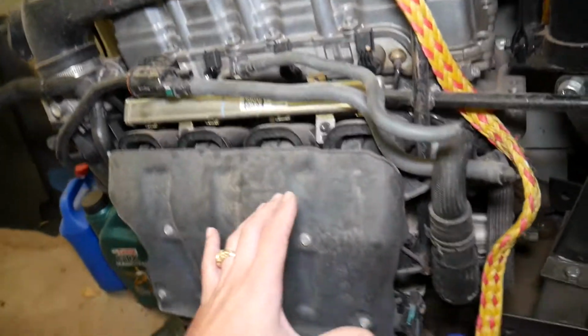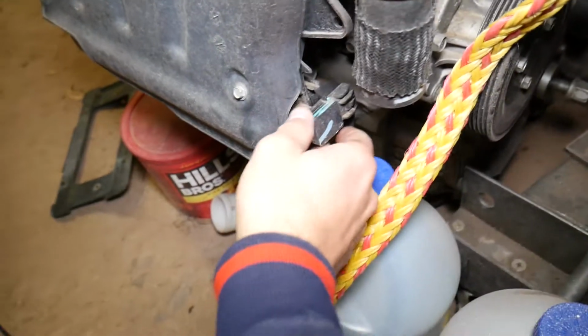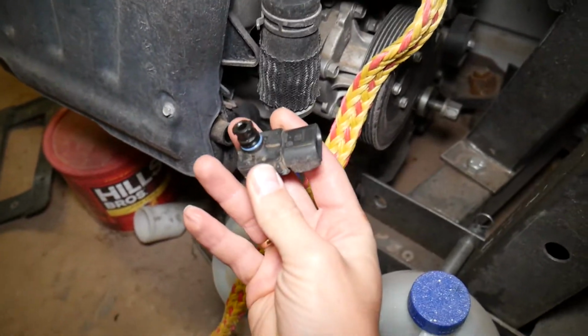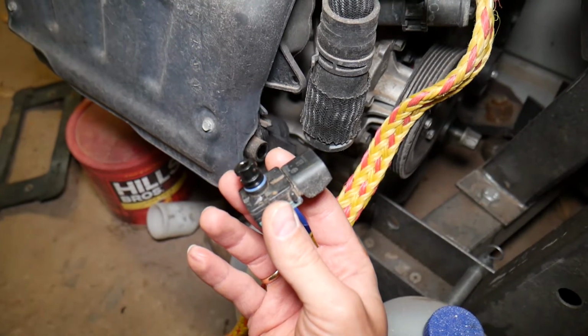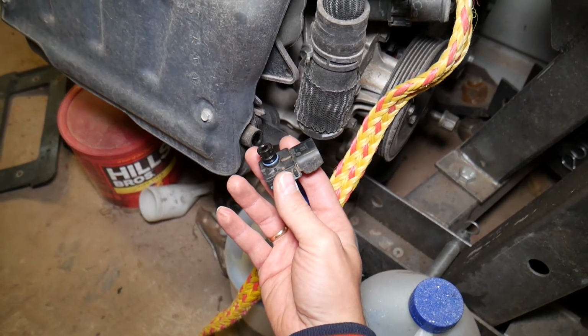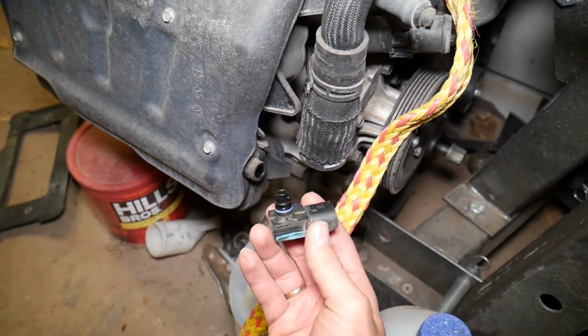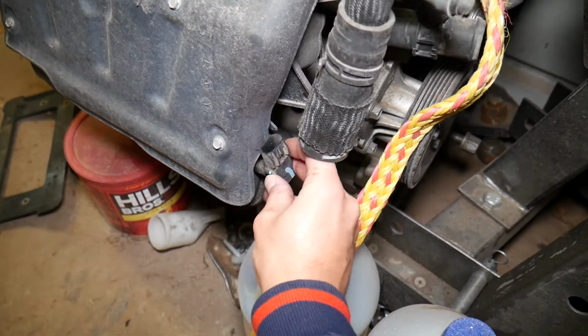What our problem was, it was a faulty MAP sensor that we had to replace on our vehicle. This is the MAP sensor right here. Once we replaced it, everything was good after that, but it had indicated that we had a code P1185.